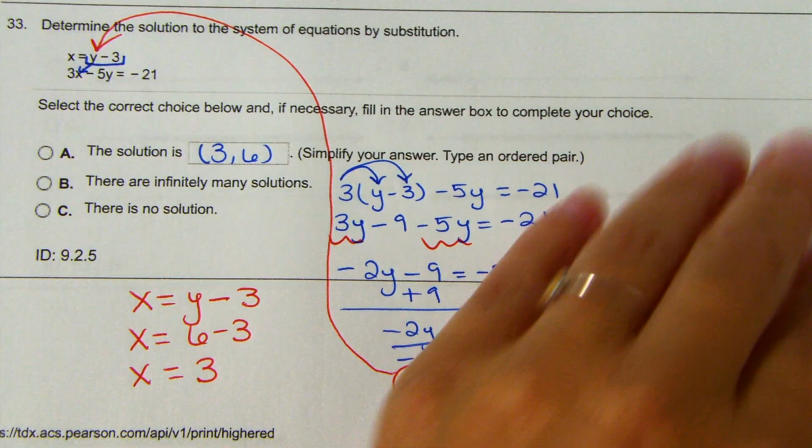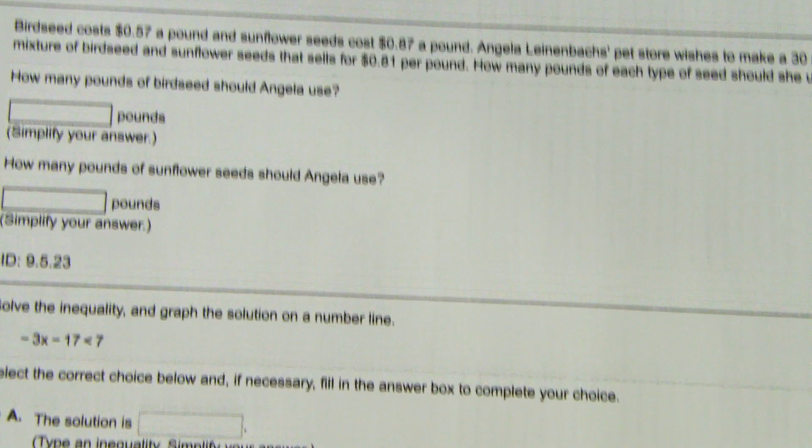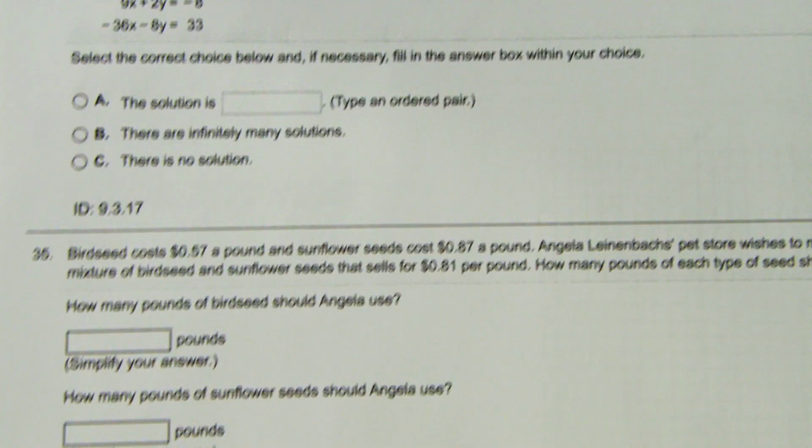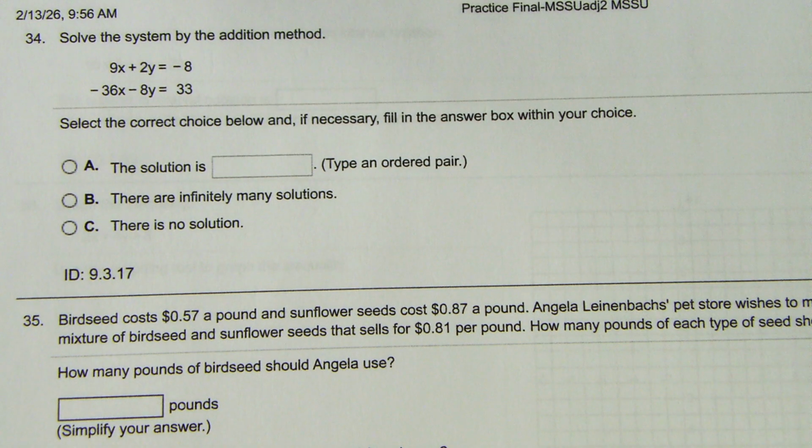It says we're going to solve the system, but actually, look at this. They're telling us to use the addition method. Now, how does Pearson know if you're choosing to use the addition method versus the substitution method or vice versa? Guys, they don't. You could have done the addition method on the last problem, or you could choose to use the substitution method on this problem. However, if they ask you to use the addition method, odds are that's the easiest method. So I'm going to use the addition method.